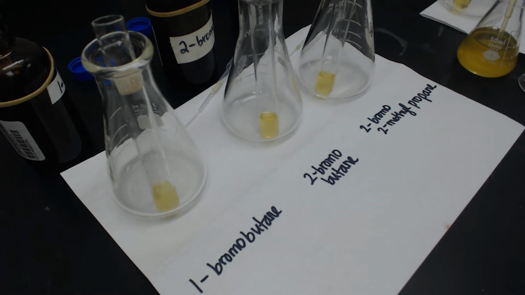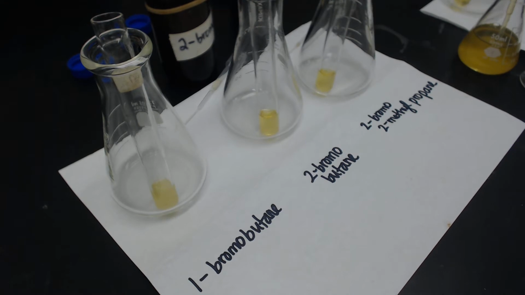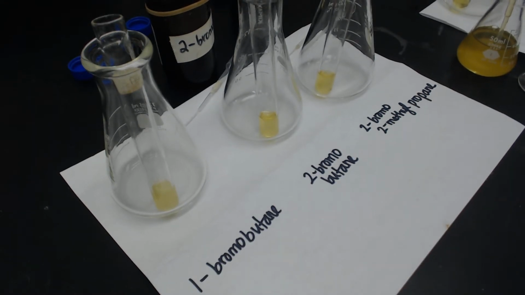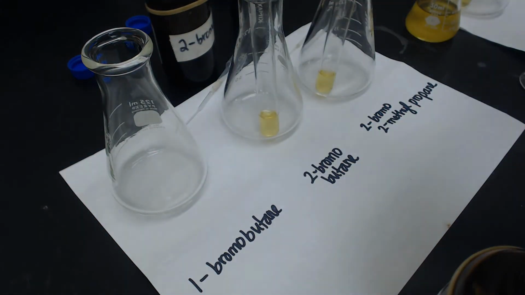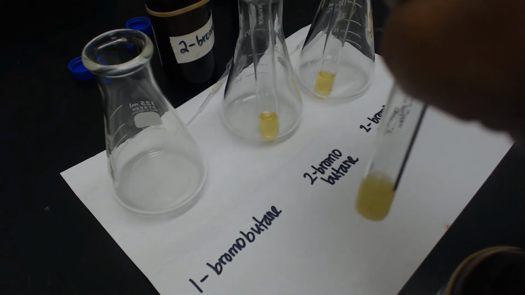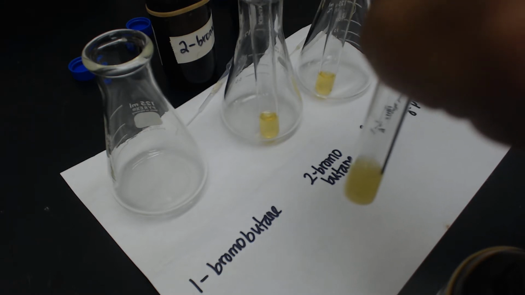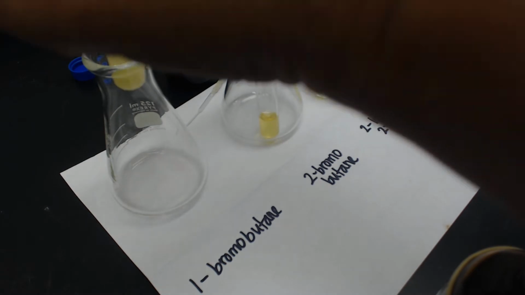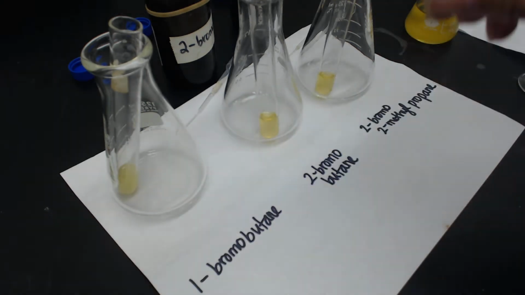Into the first, I'm going to put 20 drops of 1-bromobutane. You can see it here, 20 drops. All right, I'm going to stir it up a little bit, put it back in there. Then to the next one, I'm going to add 2-bromobutane.